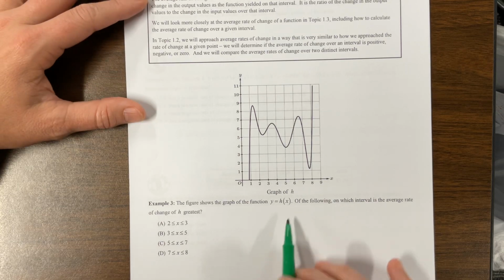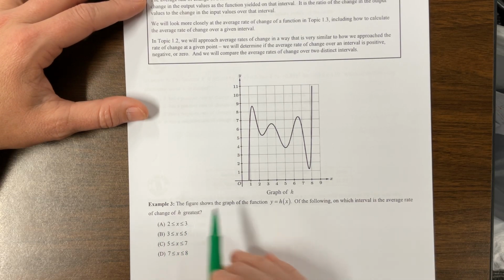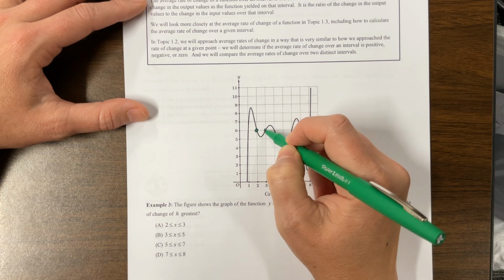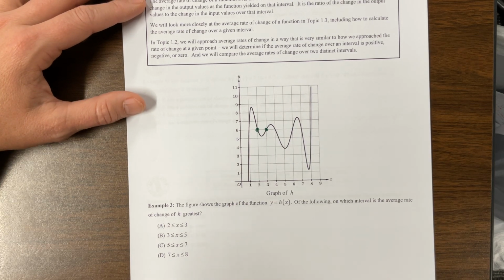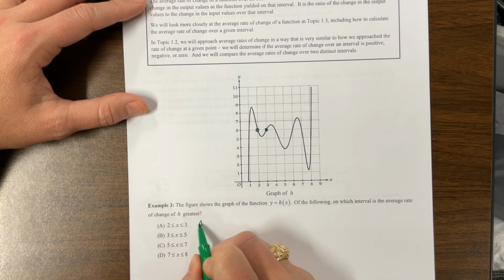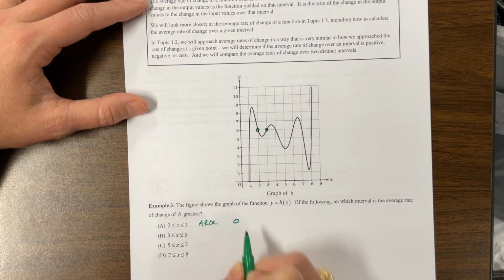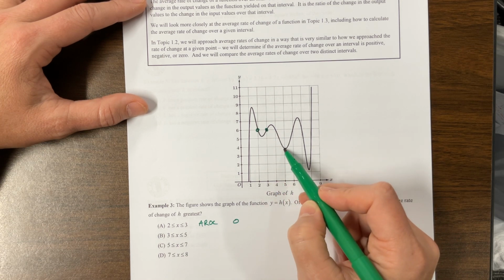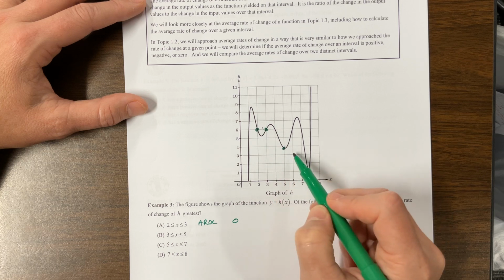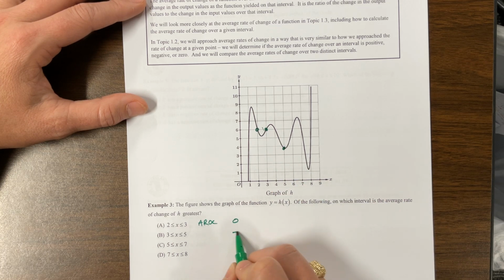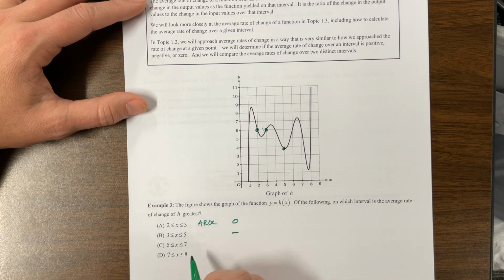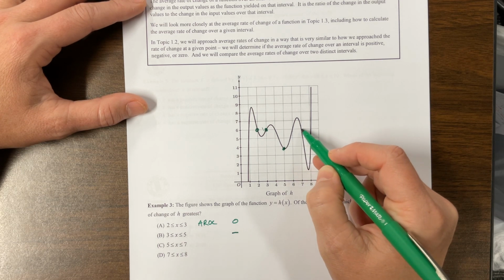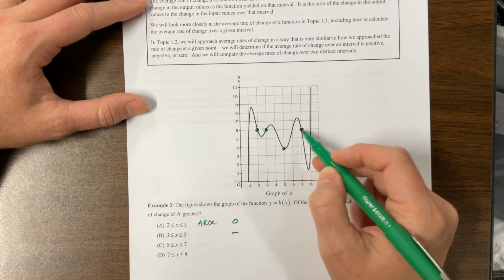Okay, for which of the following intervals is the average rate of change the greatest? From 2 to 3, between those 2 points, the change in the y value is 0. So the average rate of change would equal 0. From 3 to 5, going here, that is negative. We may have to come back and be more precise in a second. From 5 to 7, is this 7 right here? That is a positive average rate of change.